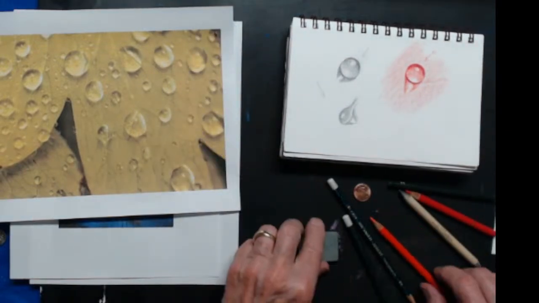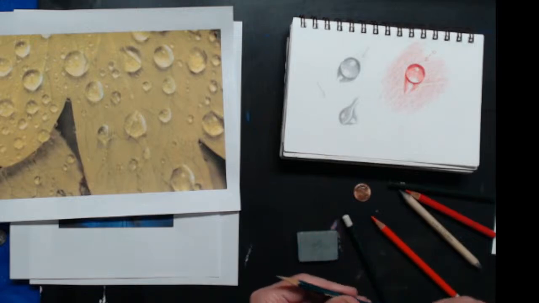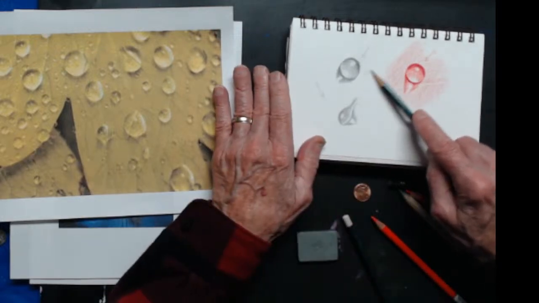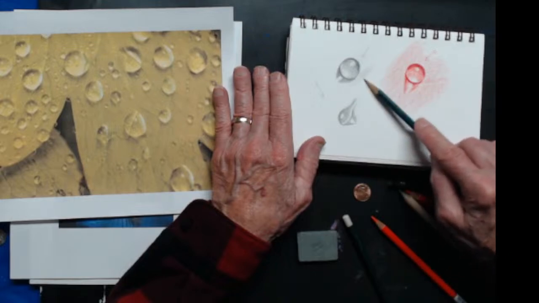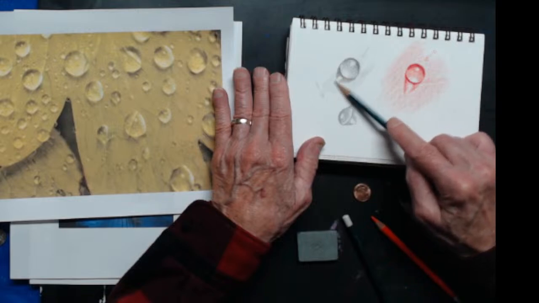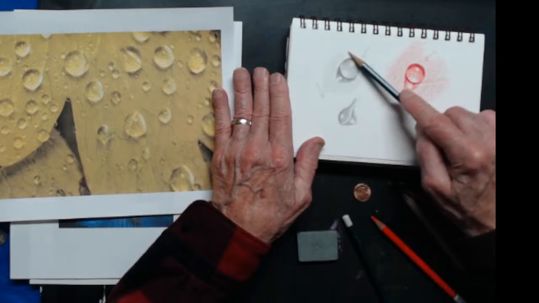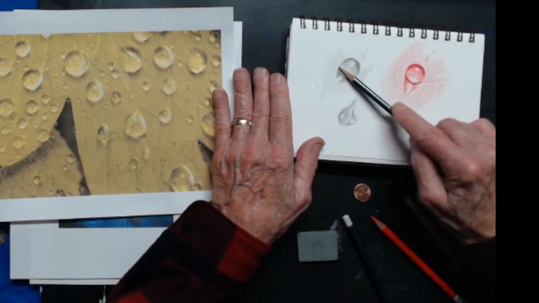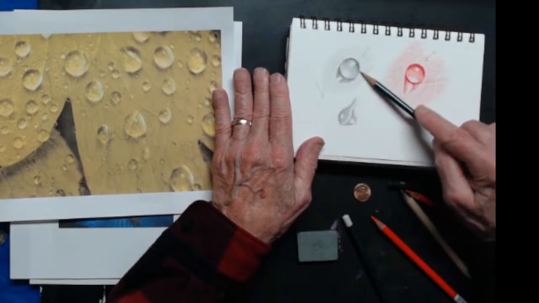Okay, and I could do the same thing here now. I'm going to go back, use my HB. I could do the same thing here with the graphite. I can take a graphite pencil and do the same thing. I'll shade that around. This is the background surface color. It's just going to be a light gray. That would be the background value around the raindrop or water drop.